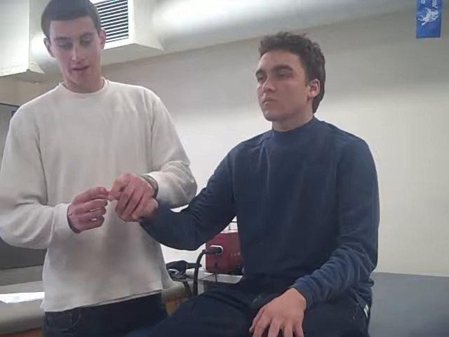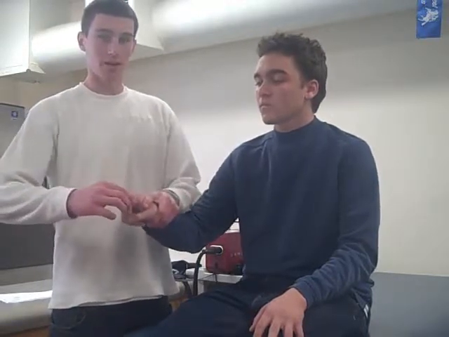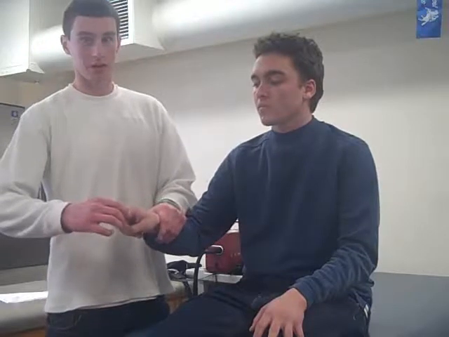Alright. As the evaluator, I will now use a series of special tests to determine the origin of the athlete's injury. The first test I will do is the percussion test. The athlete is sitting with the injured finger extended. I put an axial load at the tip of the finger, and if the pain radiates down the finger, it could be a possible fracture or dislocation.